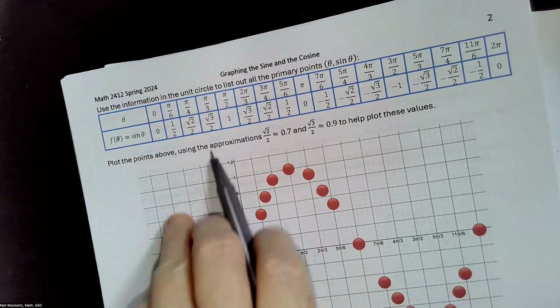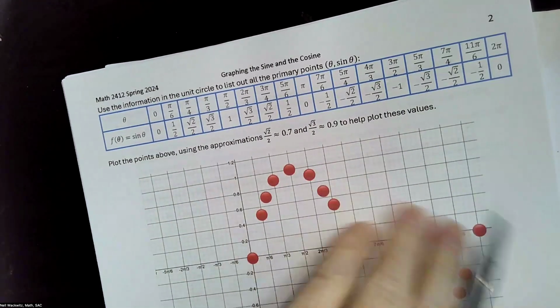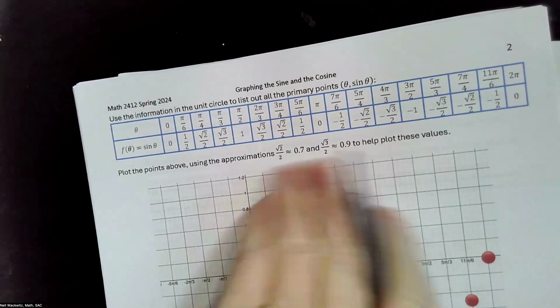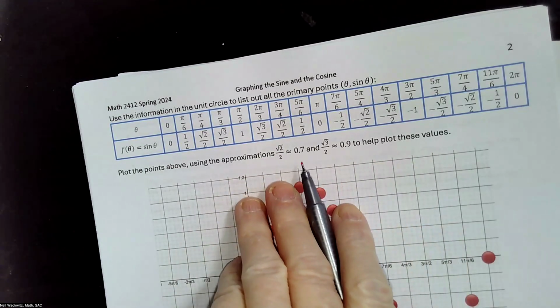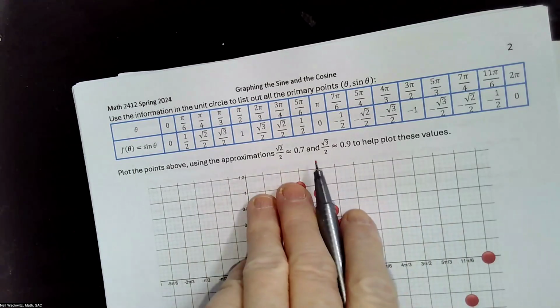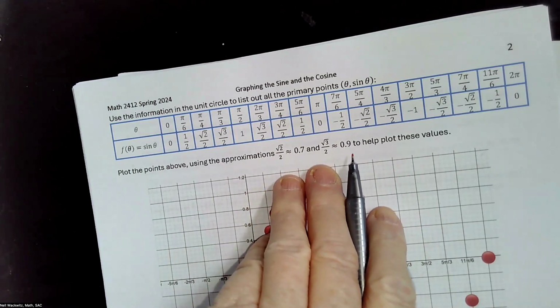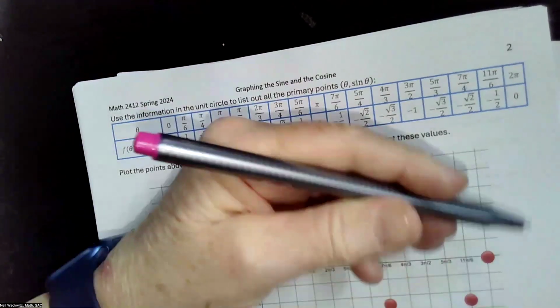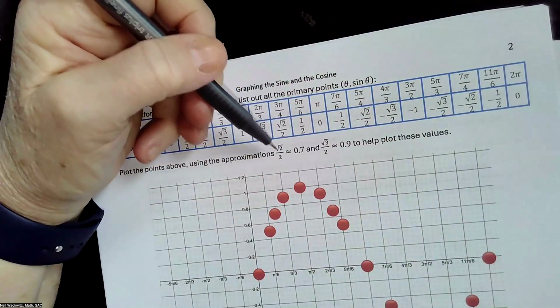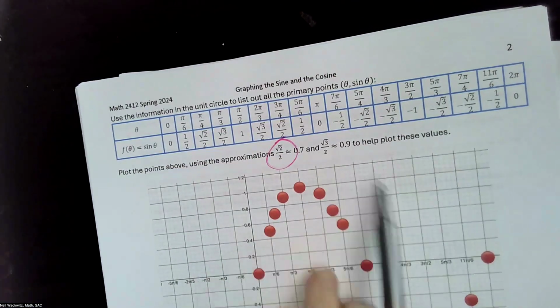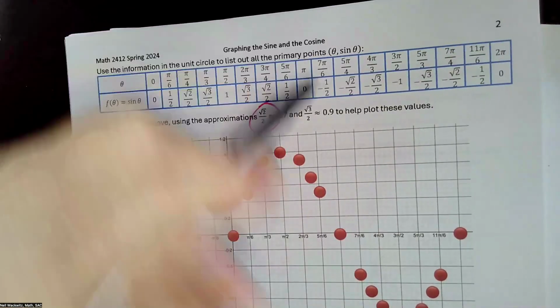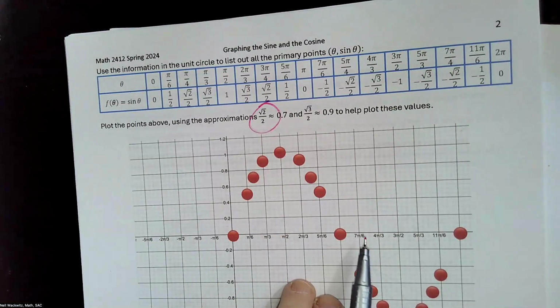So for this table of values, I let square root of 2 over 2 be approximated as 0.7 and square root of 3 over 2 approximated to be 0.9. But we can get this shape without looking at the 45-degree angles. The thing I was trying to point out was that the sine of 7 pi over 6 is negative 1/2.